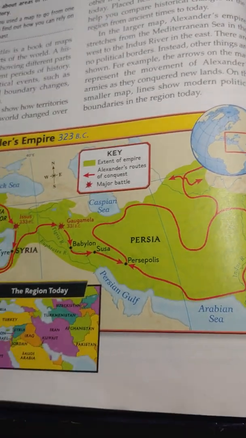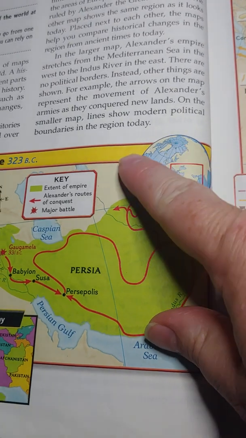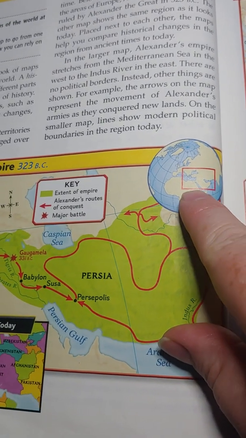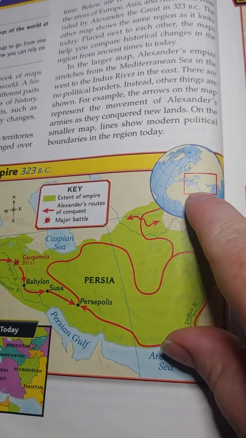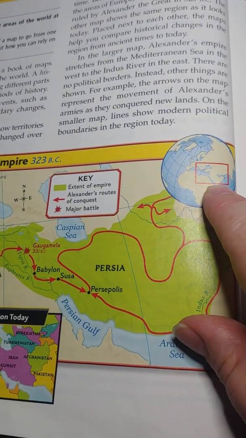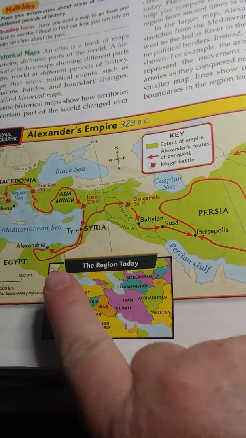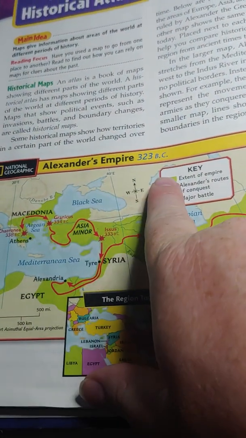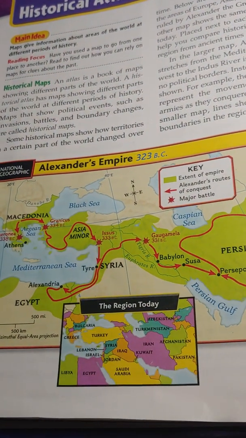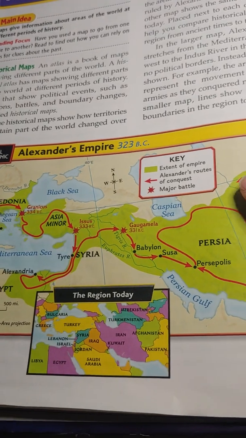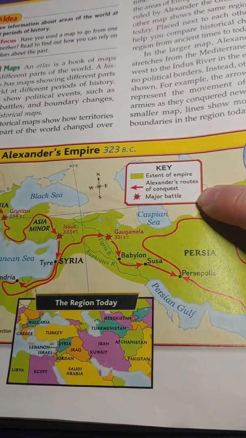So I just want to show you this. Here it shows us where it is on the globe. If we take any globe, we can see what particular part of the world we're looking at, because we're going to be looking at a blown up version of that. Okay? So here we have Alexander's empire, 323 BC. The key on our map tells me what I'm looking at.